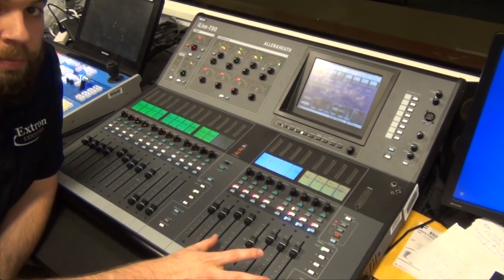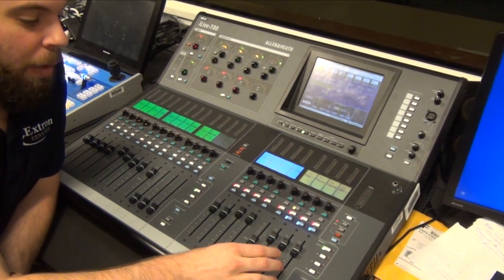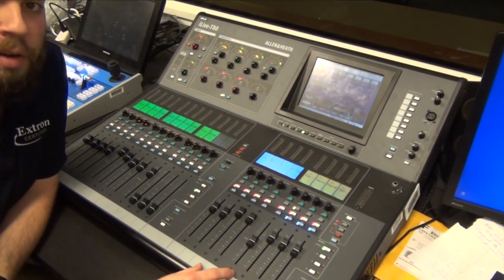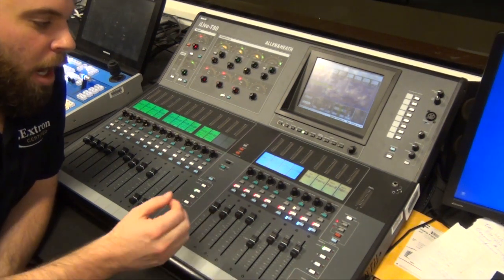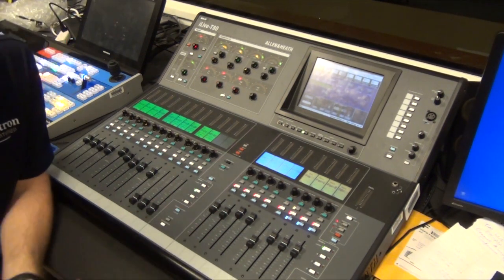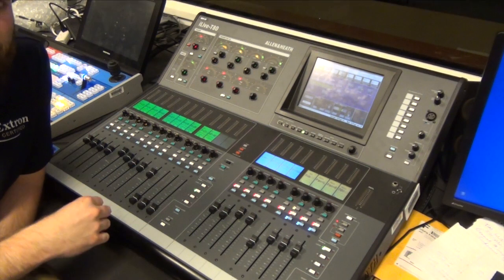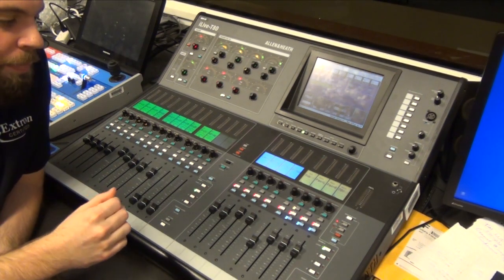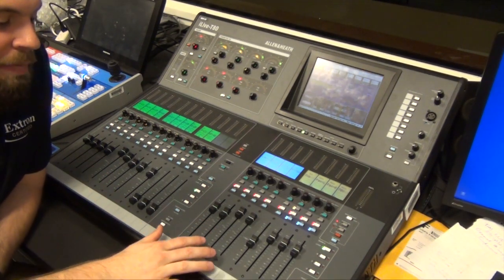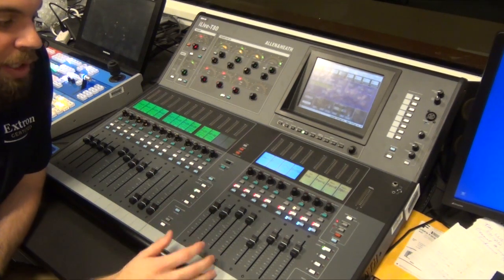For the outputs, we have a main mix that actually goes out of mini line arrays. We also have a mics mix, which we call it. It's 70 volt speakers in the ceiling. Then we also have more auxiliary outputs that go to different things.